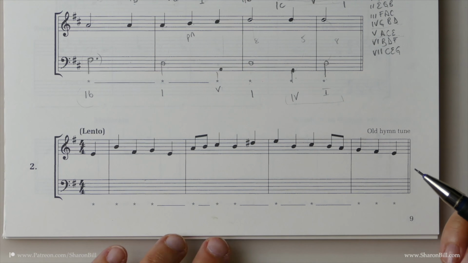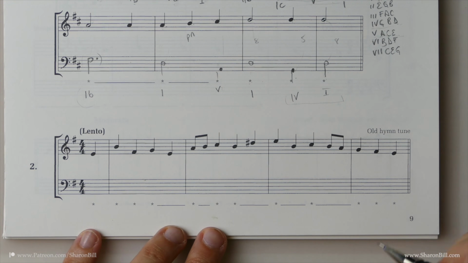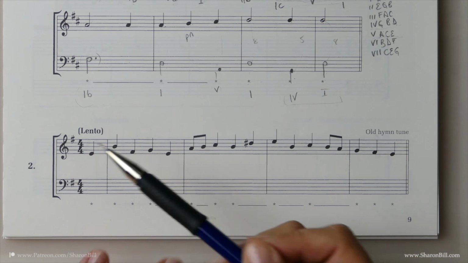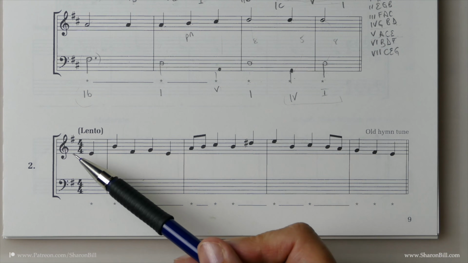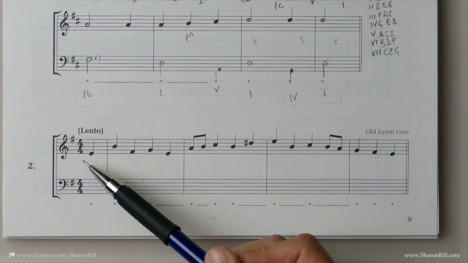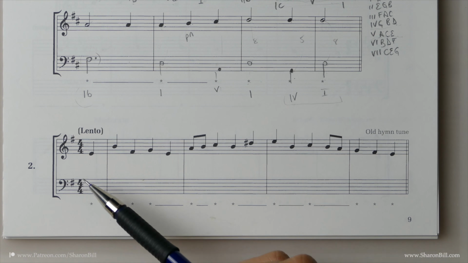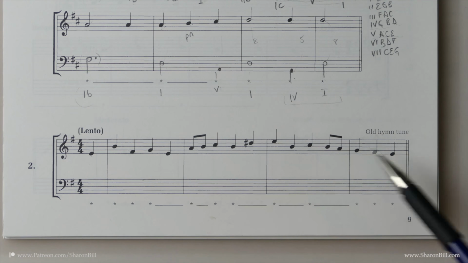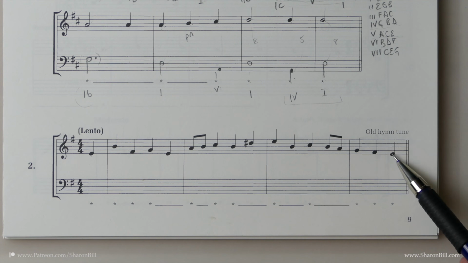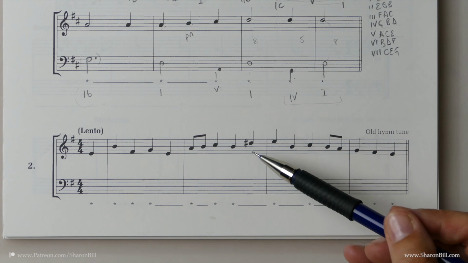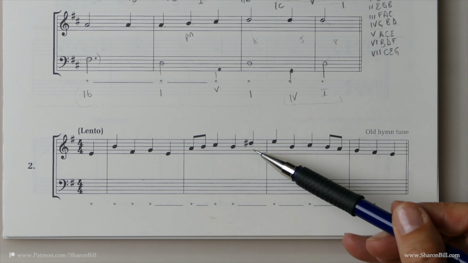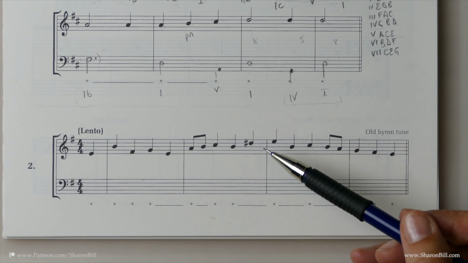Our first job is to find out what key we're in. So we have a key signature of F sharp, which could mean that we're in G major. However, if you're glancing through, we seem to have a tonic of an E that we keep coming back to, and this D sharp tells us there's our raised seventh. That's our final clue that we are definitely in E minor.